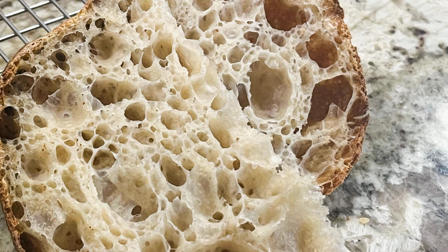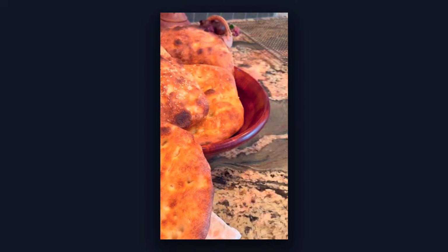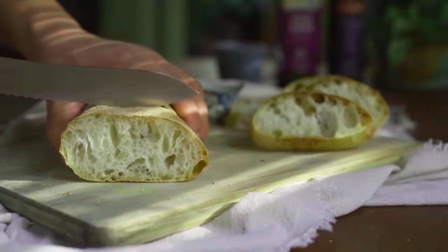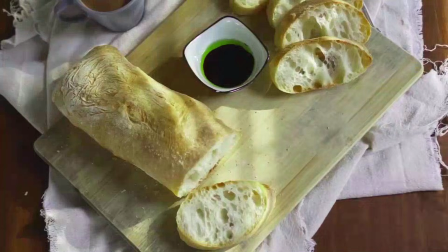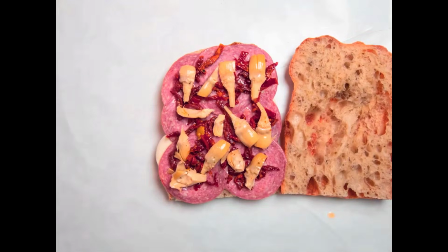When baked, the interior forms an airy, irregular crumb, while the exterior develops a thin crust. This combination of crisp outside and soft, hole-filled interior makes it ideal for sandwiches or dipping in olive oil.